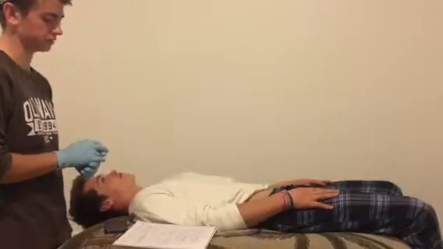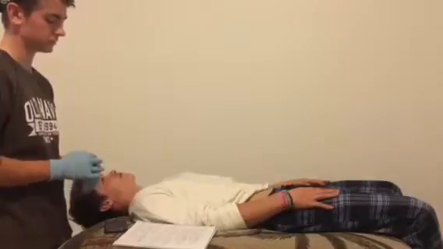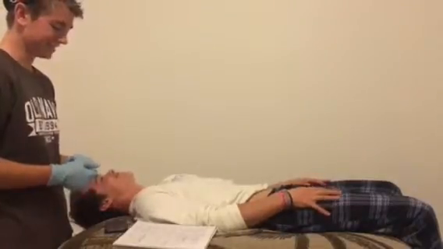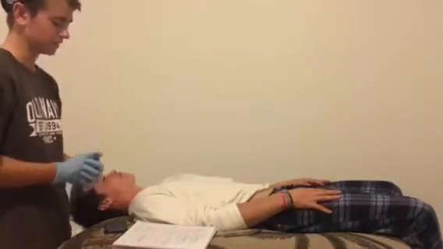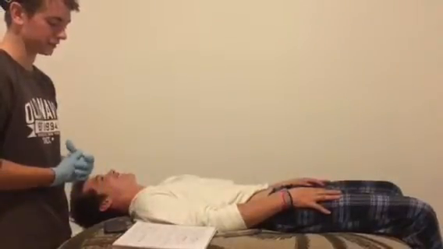It's flexible and found in fetal skeleton and your larynx. The next connective tissue is elastic cartilage. It supports your ear. The next connective tissue is fibrocartilage. It's highly compressible.